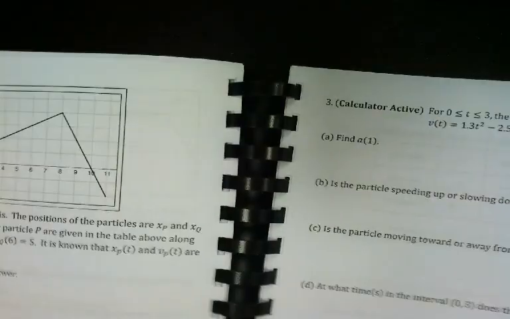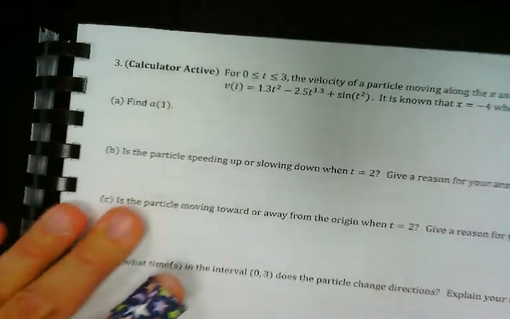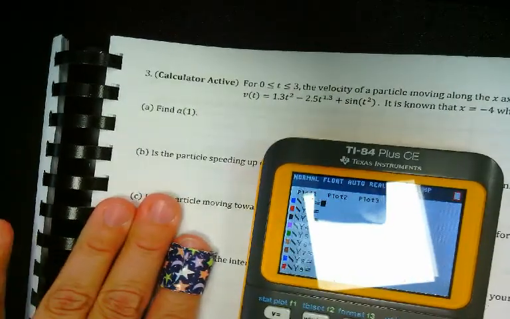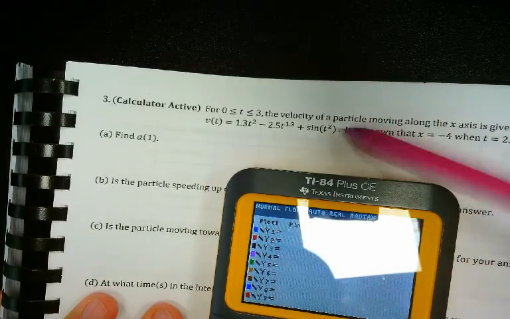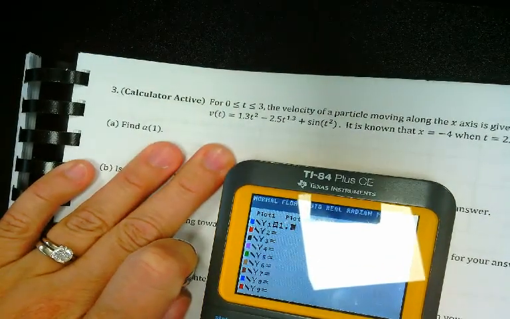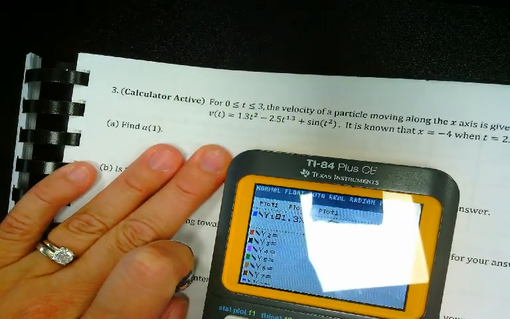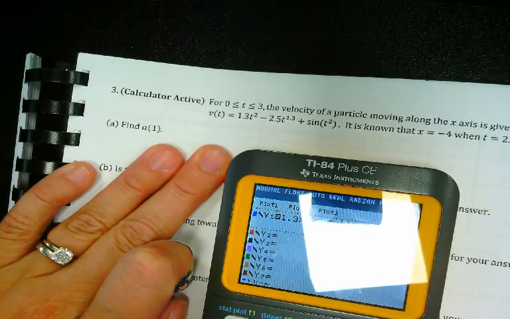All right, let's switch to, I think we did 123 with homework the other night. Let's grab a calculator. Let's start on page 125, number 3. So let's clear everything out of your y equals. It says for 0 to 3, the velocity of a particle moving along the x-axis is given by this equation. So just carefully type that in. 2.5x raised to the 1.3 plus the sine of x squared.